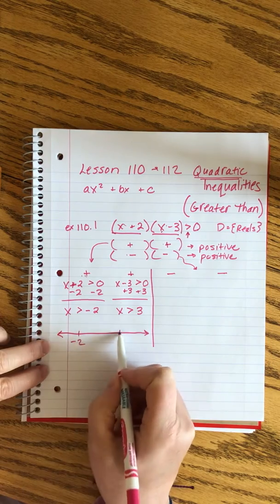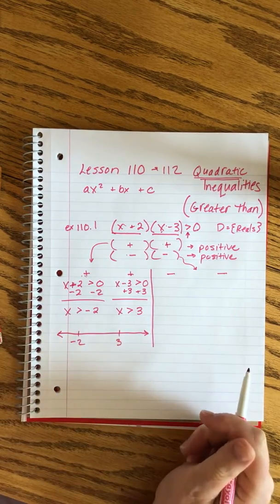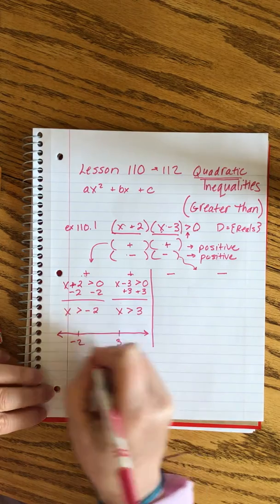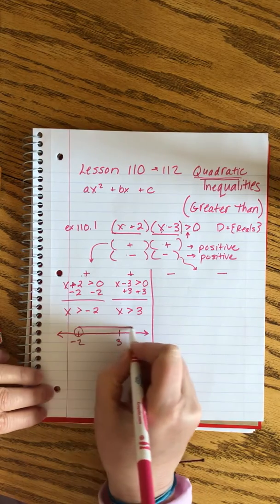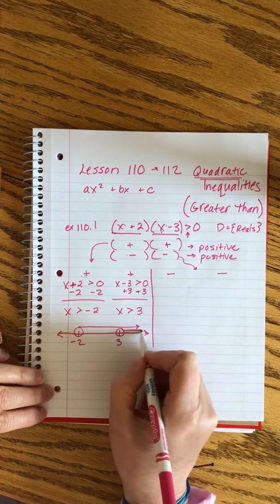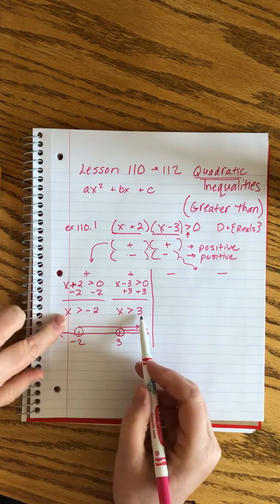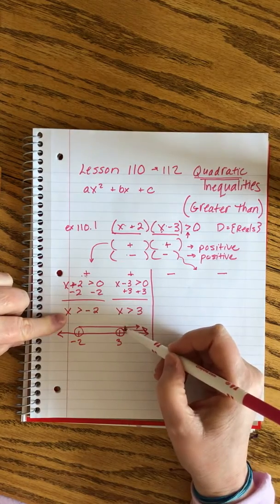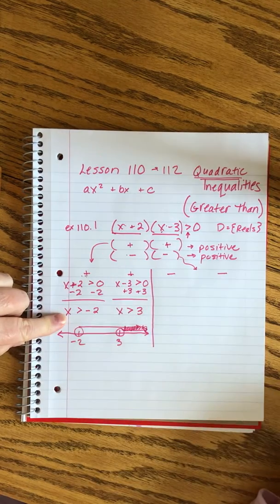Here's negative 2, here's positive 3. I'm not even going to put anything else on it. So, this would look like that. This would look like that. So in order for both of these things to be true, this is the place where they're both true.